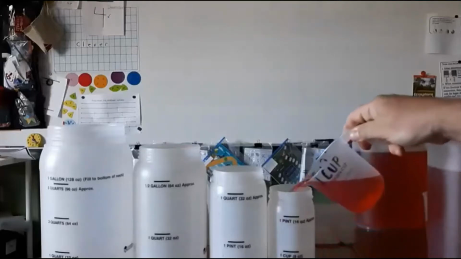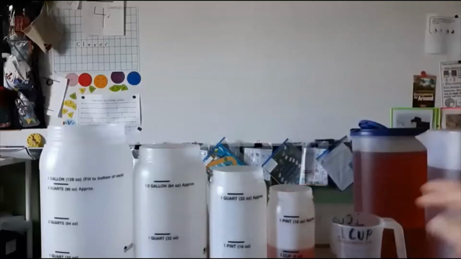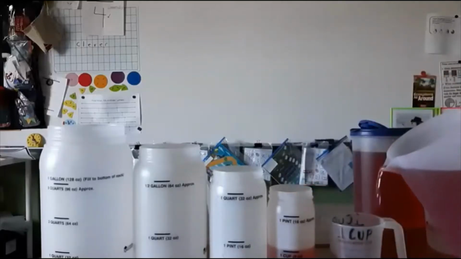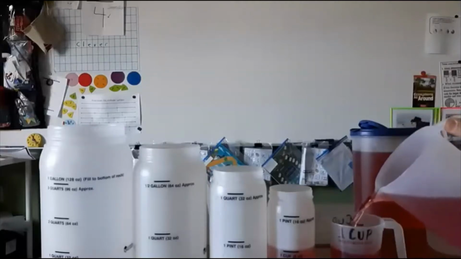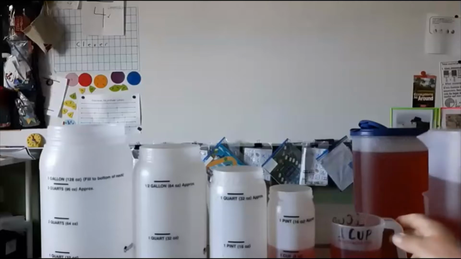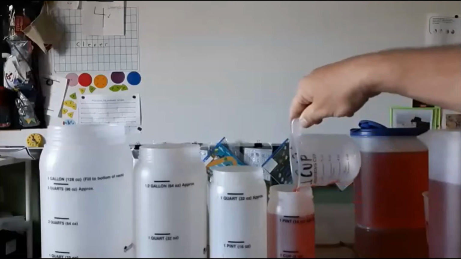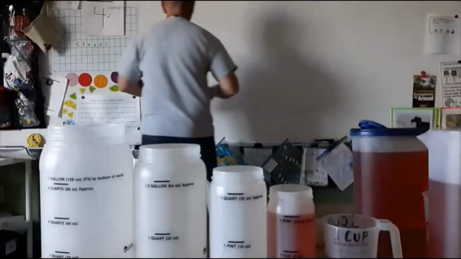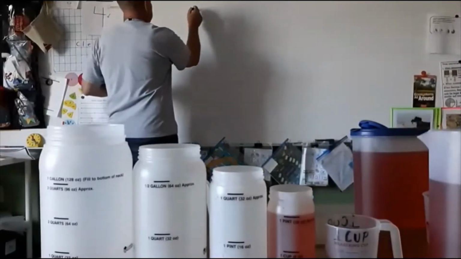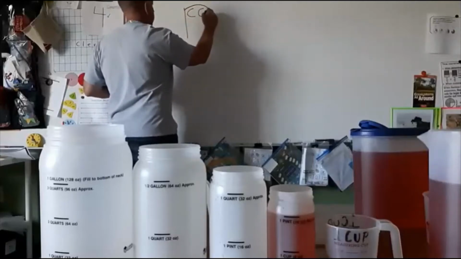So that is 1 cup, and 2 cups. That equals a pint. So there are 2 cups in a pint. So I'm going to draw 2 cups are inside a pint.